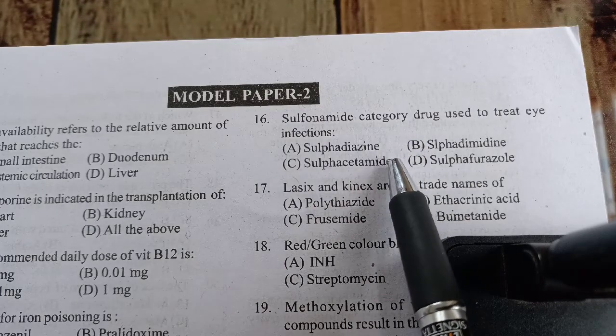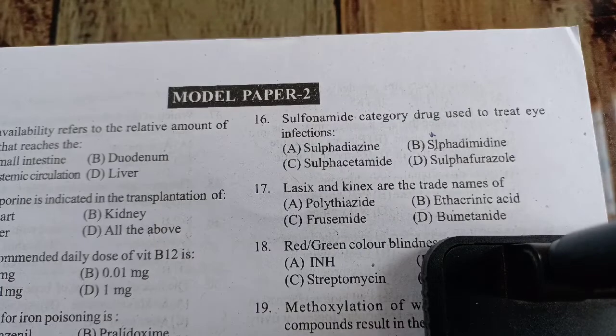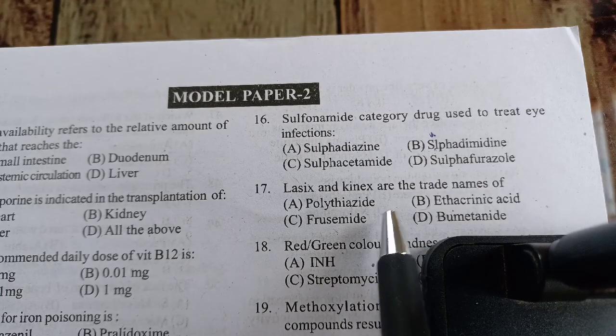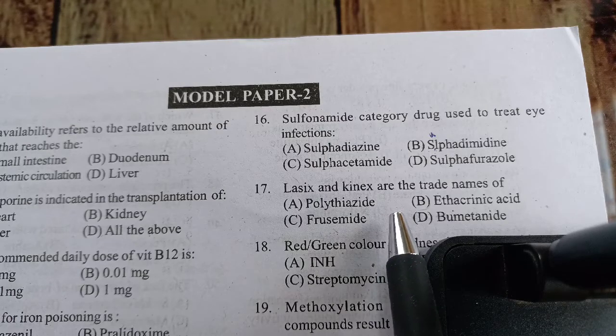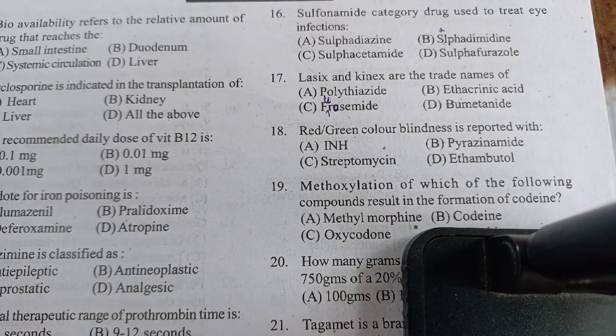Sulfonamide category drug used to treat eye infections: sulfadiazine, sulfadimidine, sulfacetamide, sulfafurazole. Sulfacetamide, option C, is used as eye drops to treat eye infections. Lasix and Kinex are the trade names of polythiazide, ethacrynic acid, furosemide, bumetanide. So the right answer is C, furosemide.